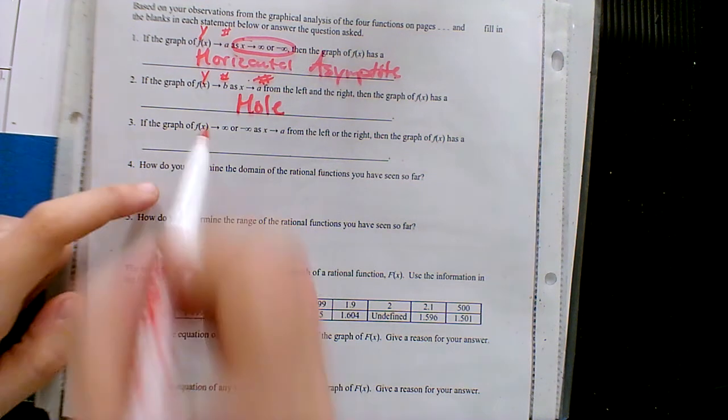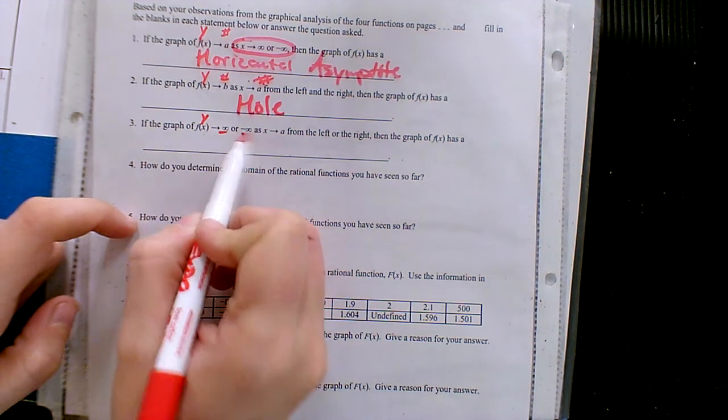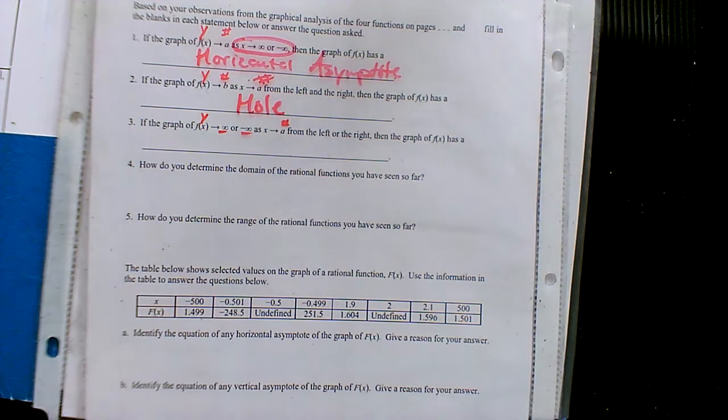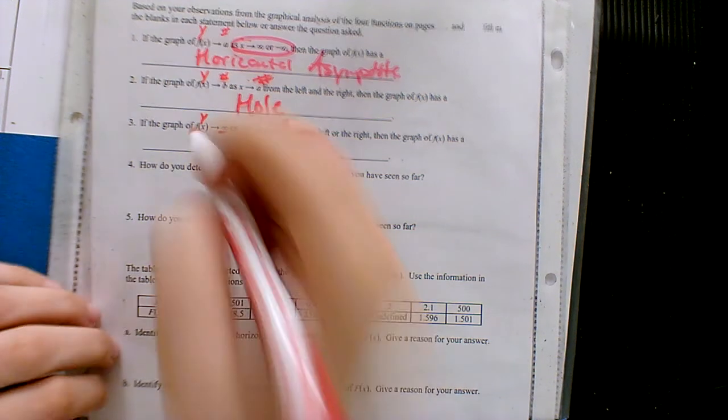And then for 3, what if the y value goes up forever or down forever as the x value is approaching a number? So as you come into a particular spot from the left and the right, okay, the heights go up or down forever. Can we visually think about that? As you come in from the left and the right to a particular spot, you start to drastically change. What does that kind of look like? A vertical asymptote.